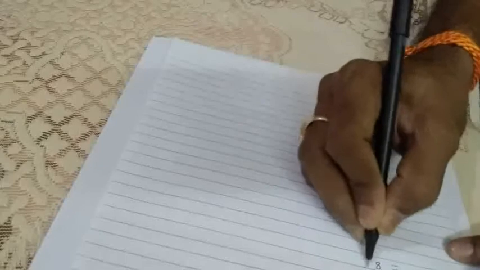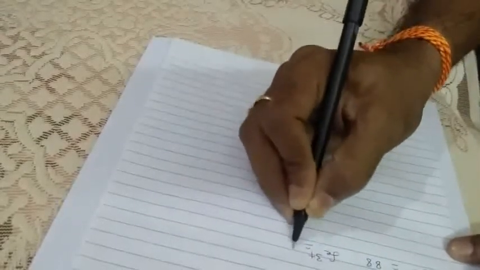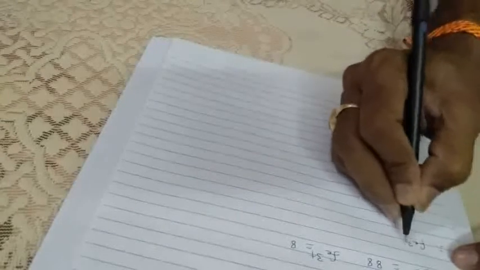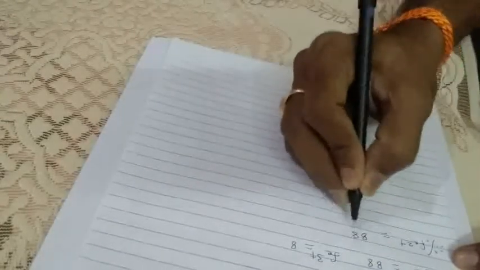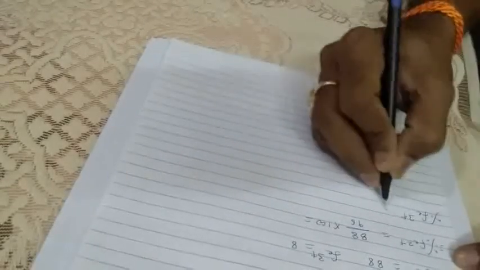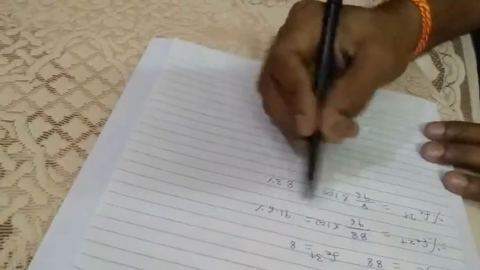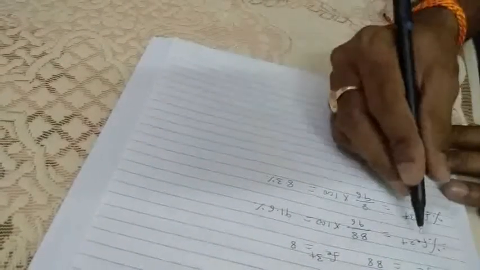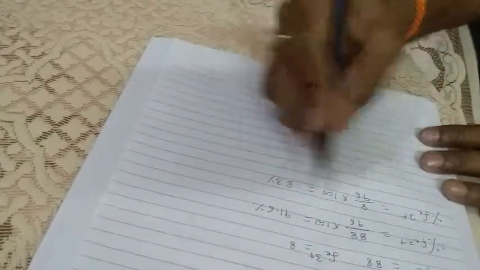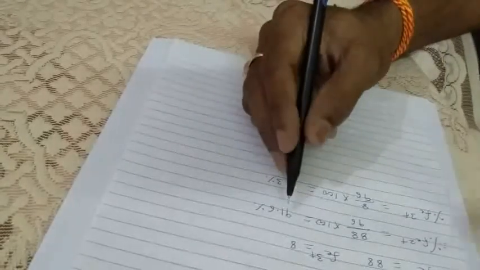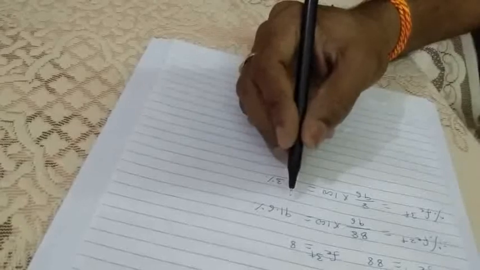So Fe2+ is 88 and Fe3+ is 8. Fe2+ percentage is 88 upon 96 into 100, and Fe3+ percentage is 8 upon 96 into 100. On solving, Fe2+ is 91.6 percent. The total percentage of Fe is deficient relative to the oxygen, so it is said to be metal deficiency defect.